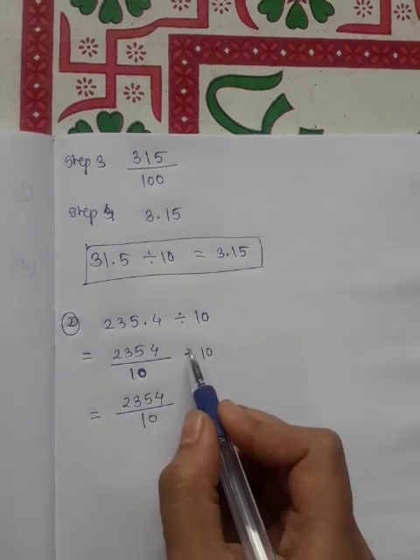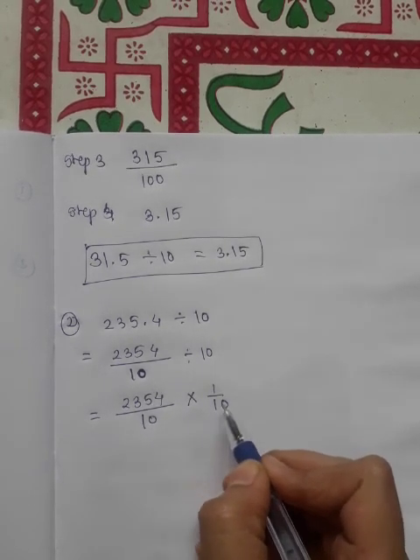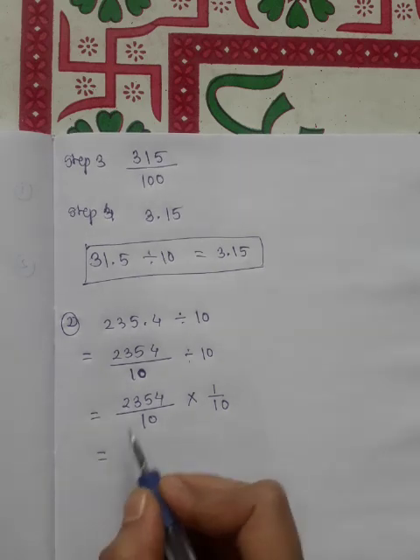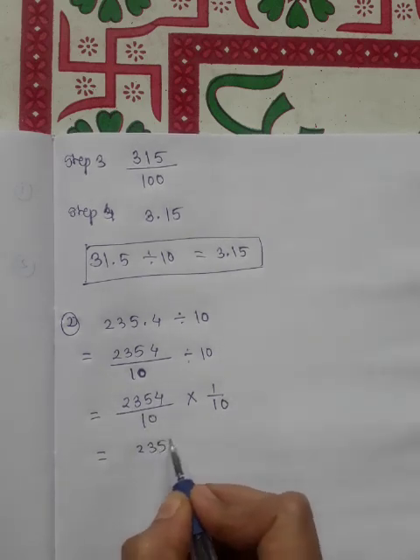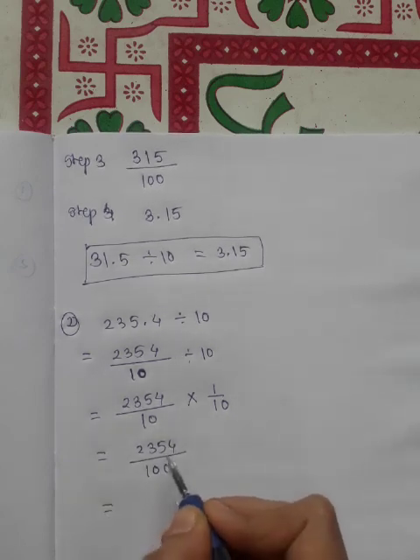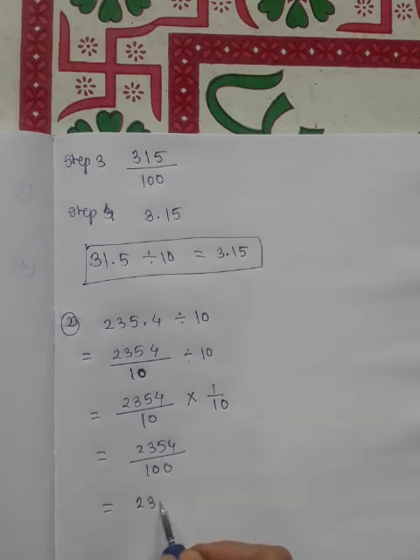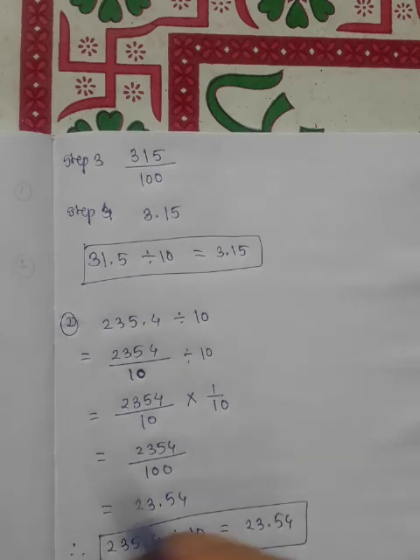Write the fraction as it is, replace the division sign by multiplication, and write the reciprocal of 10, which is 1 by 10. So 2354 into 1 is 2354, and 10 into 10 is 100. There are two zeros, so put the decimal point before two digits. Therefore 235.4 divided by 10 is equal to 23.54. In this way you can divide any decimal number by 10.